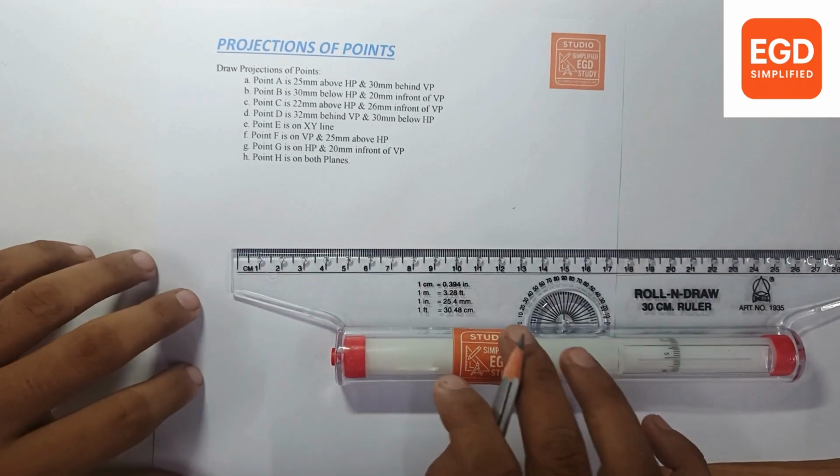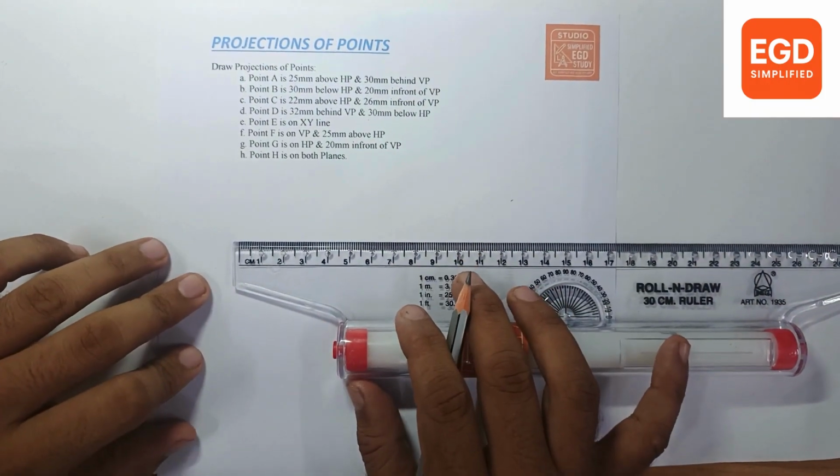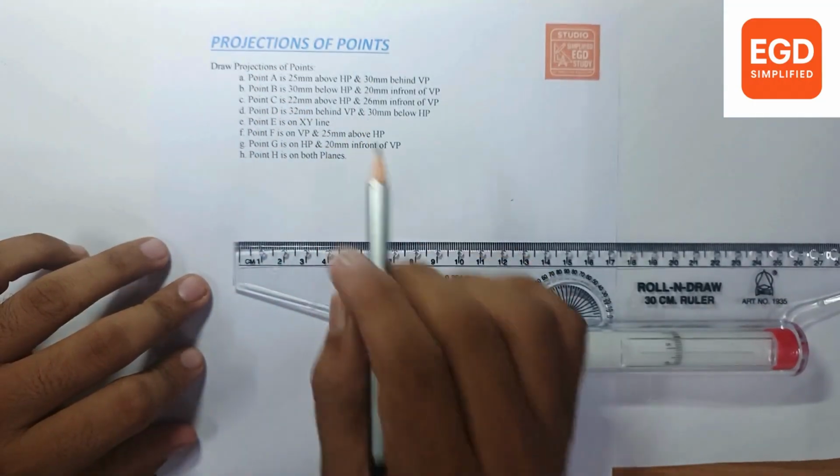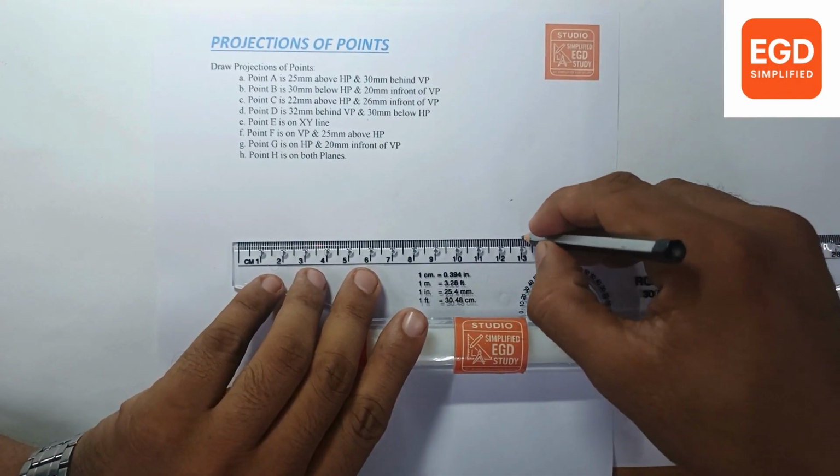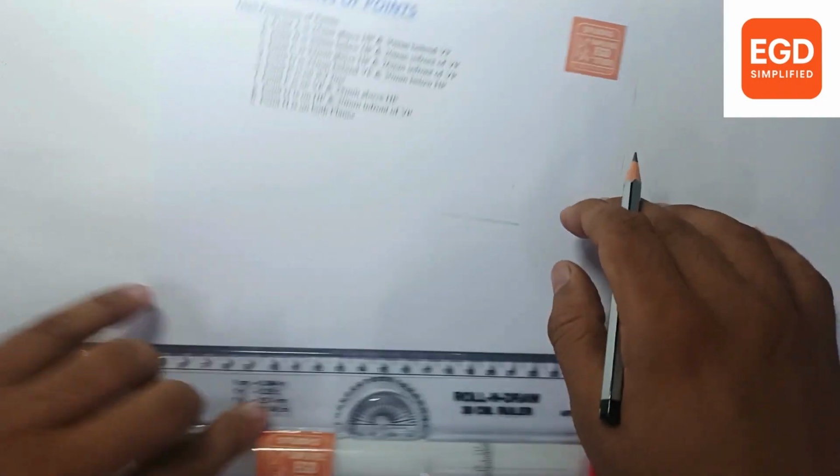Now let's see some problems of projection of points. Multiple points will be given to indicate their projections. So all the projections we are going to mention on a single XY line.